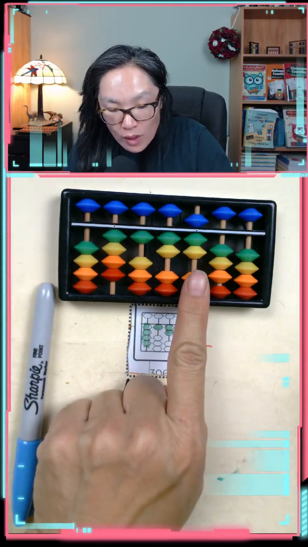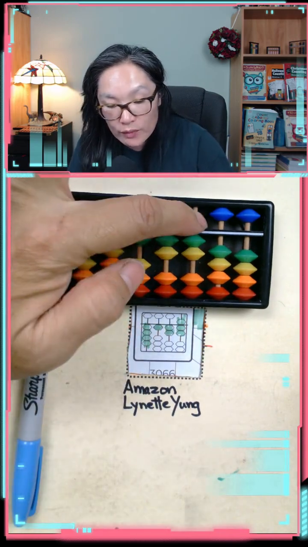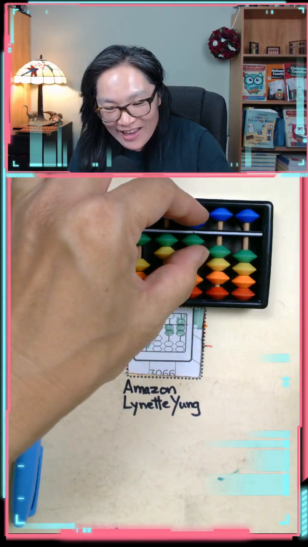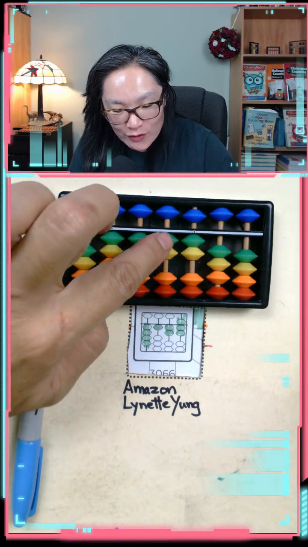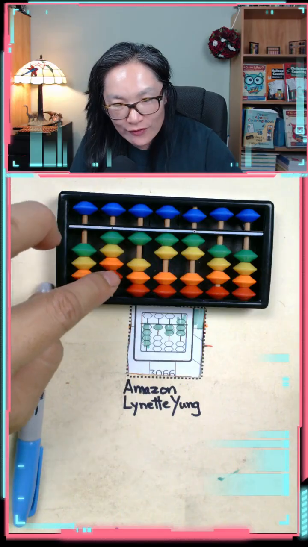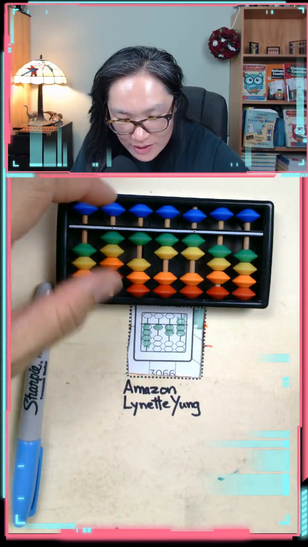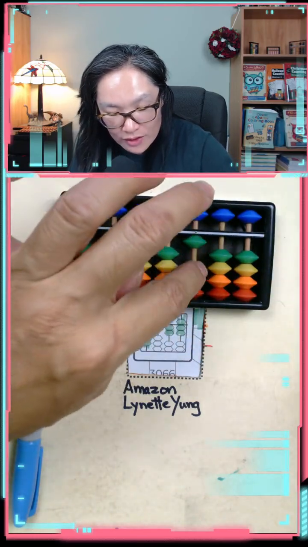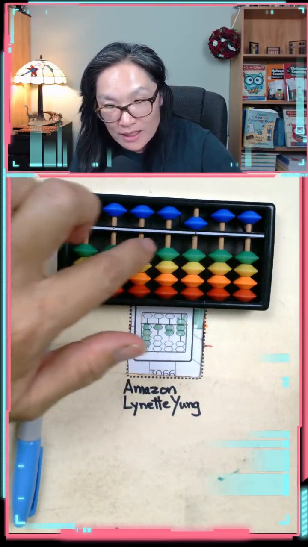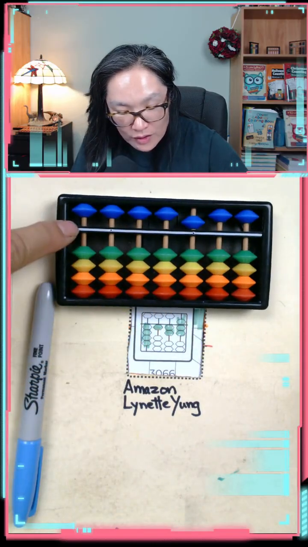So we have ones, tens, hundreds, and thousands. We have our 5, and then 2 is 7. We have 2, 1, 2. We have 1, and then 4. 1, 2, 3, 4. Debster, does that make sense? So when we're looking, we have 1, 2, 3, 4, and then 5. Notice that when I take the beads off, none of these are touching the horizontal bar, so they're not being counted.